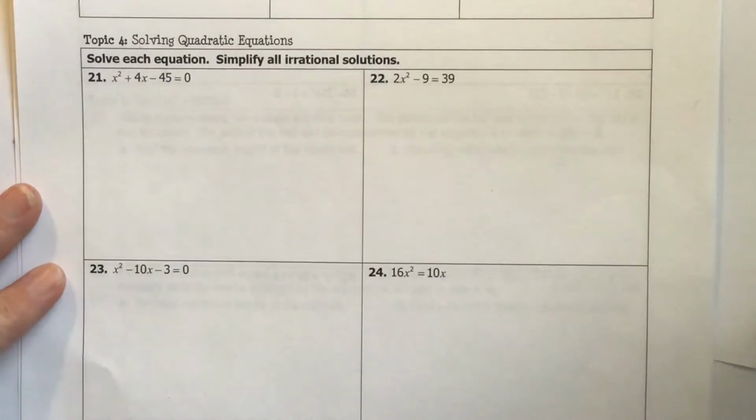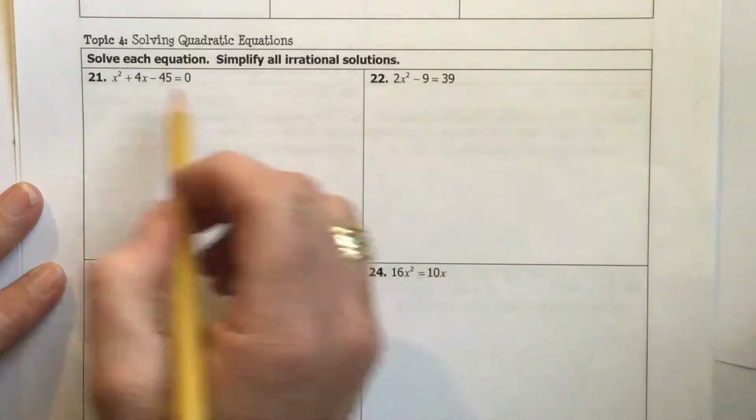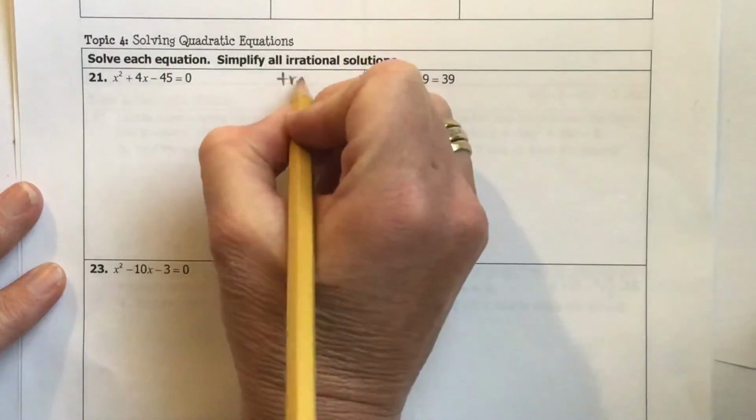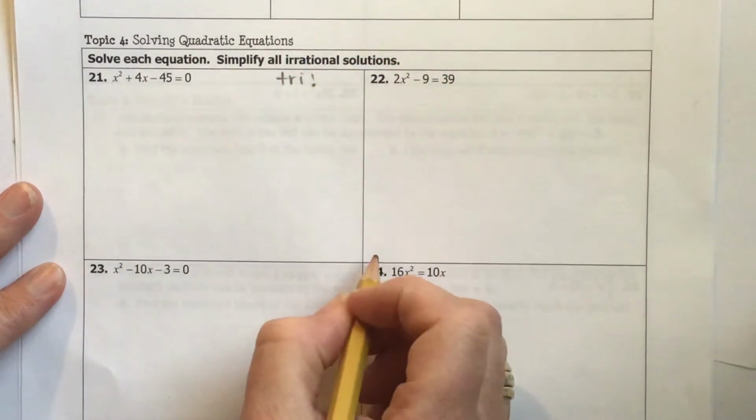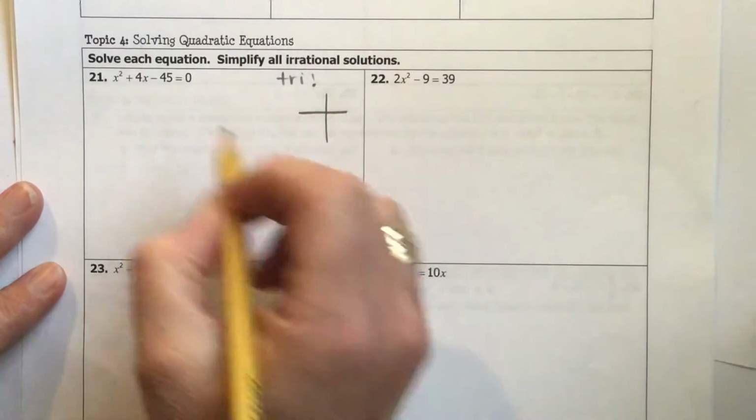Well, I'll just do a little here and there. Okay, so for this one, this is a standard try, right? This is a try. And I'm going to do the product sum game to answer this. Okay, so that's how I would factor this.